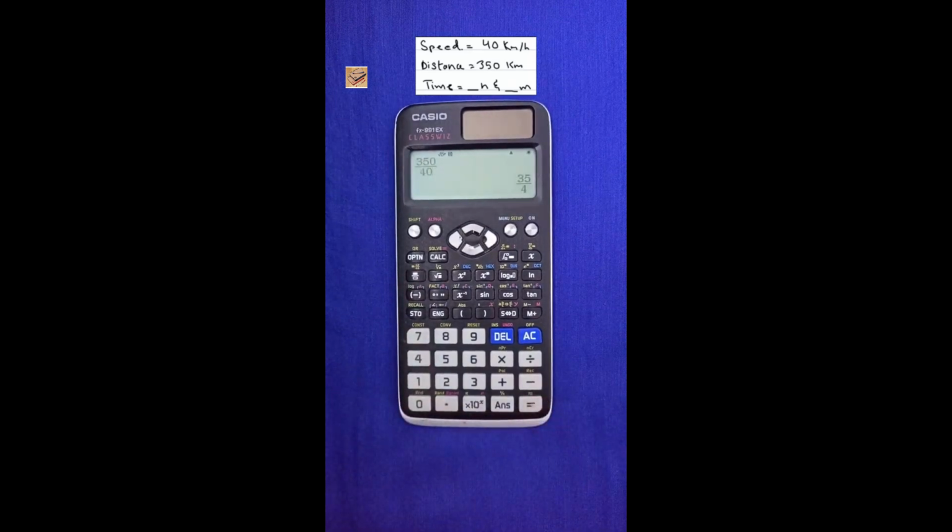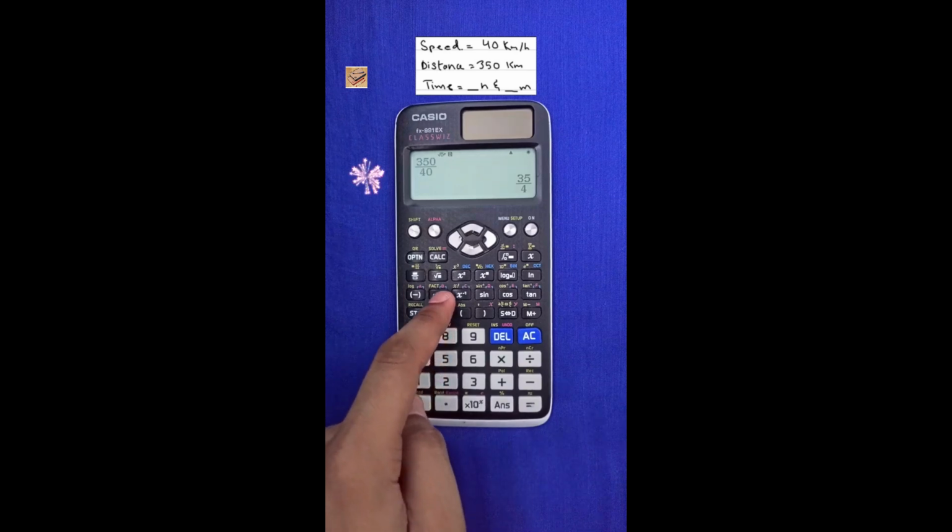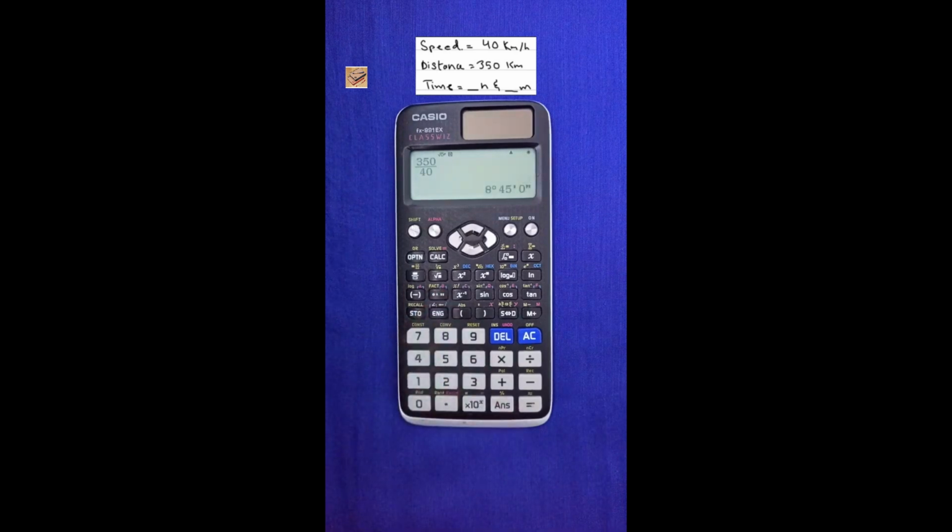Then press equals to. Now press this button below the square root button to see the magic. There you go, it shows the value of time, which is 8 hours and 45 minutes respectively.